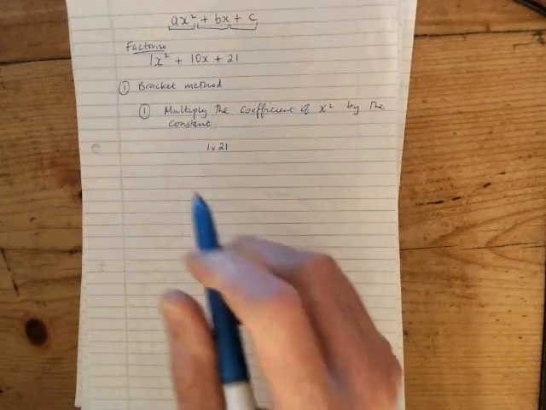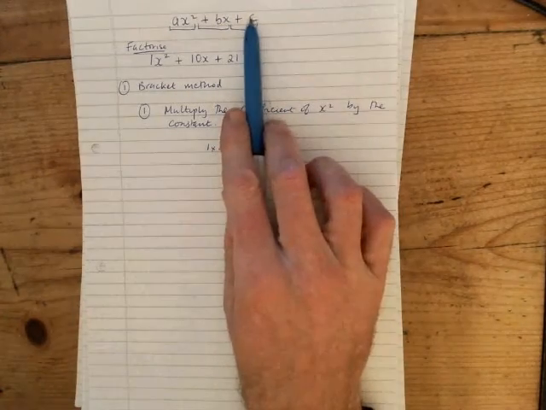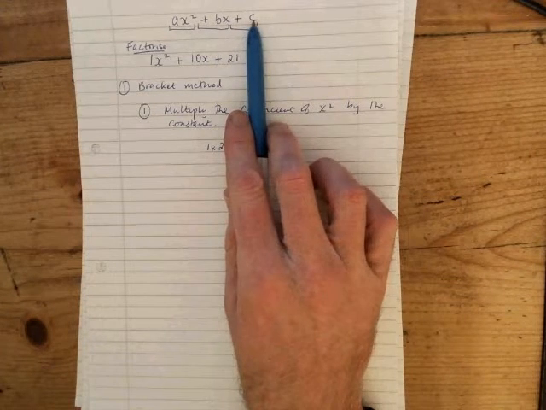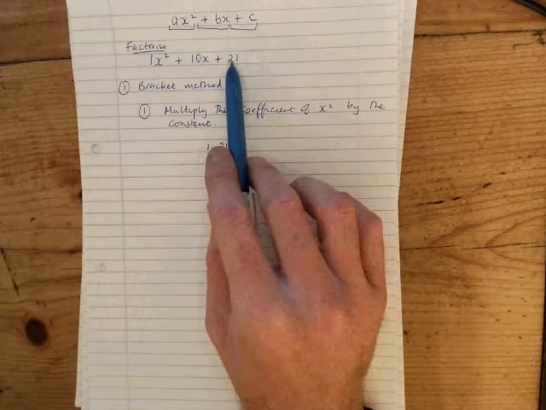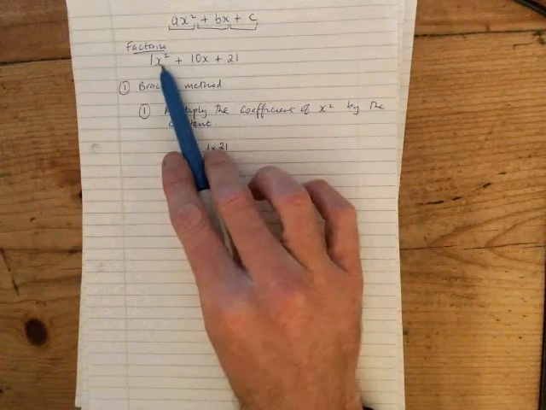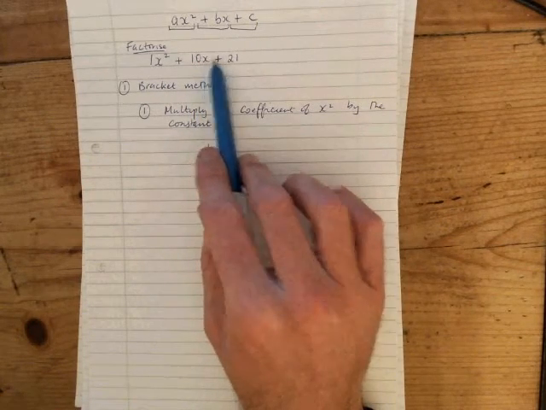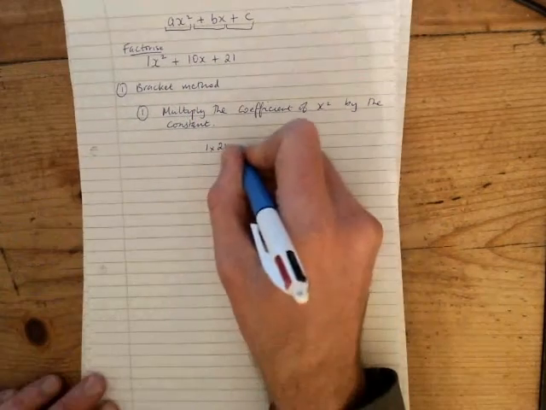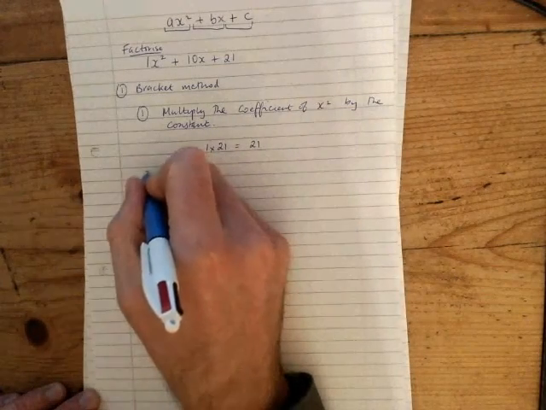That's where the c up here comes from. C, in this case, stands for a constant. It's the number by itself. It doesn't have an x² or an x attached to it. So 1 by 21 is 21. That's the first step, straightforward enough.